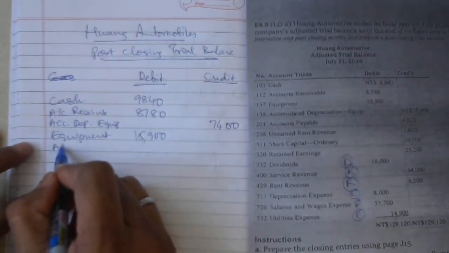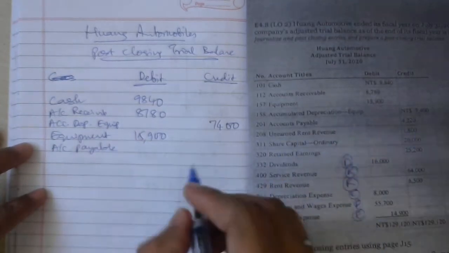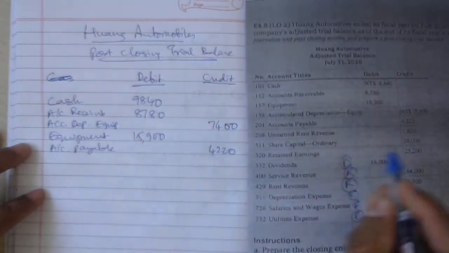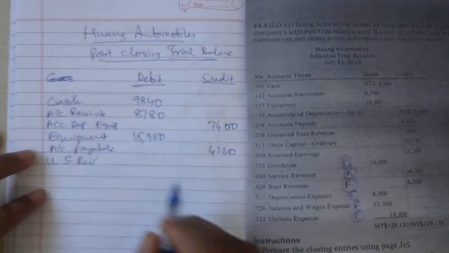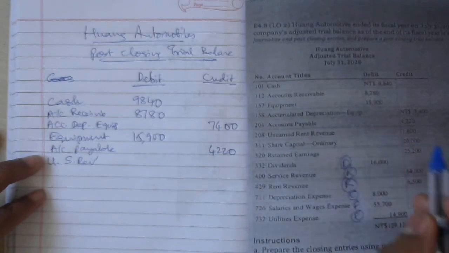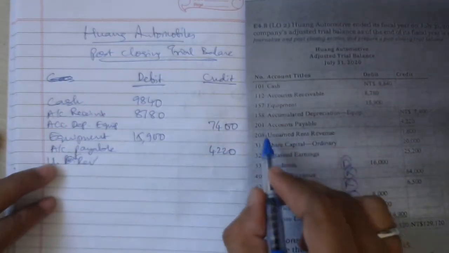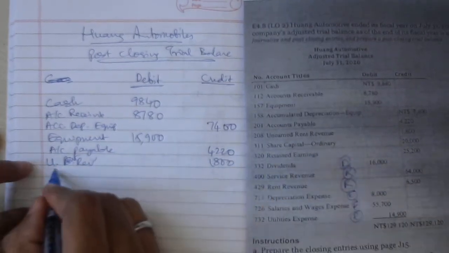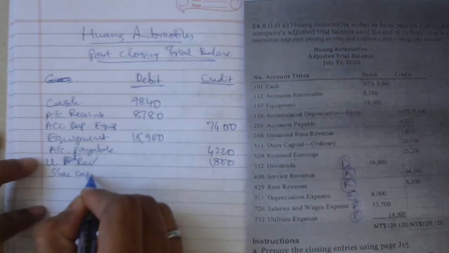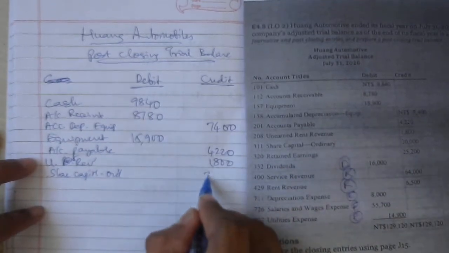Then accounts payable, simply copy, 4,220. Then unearned rent revenue, 1,800. Then share capital, ordinary, 20,000.